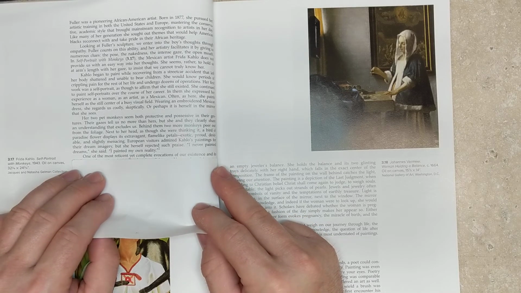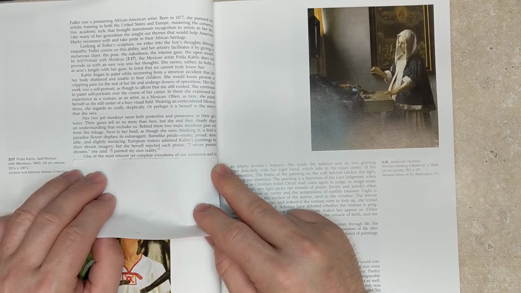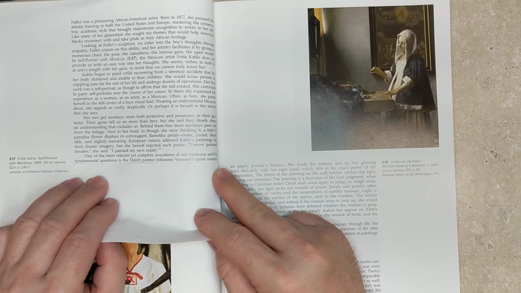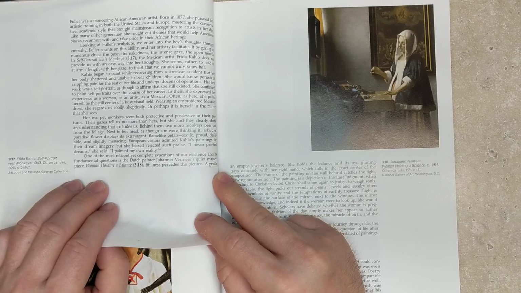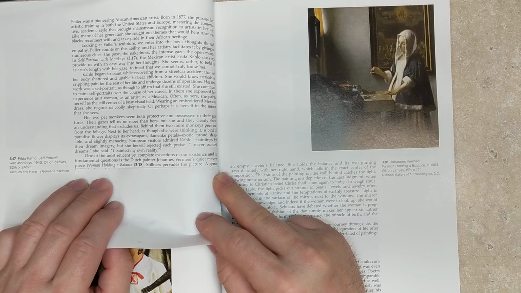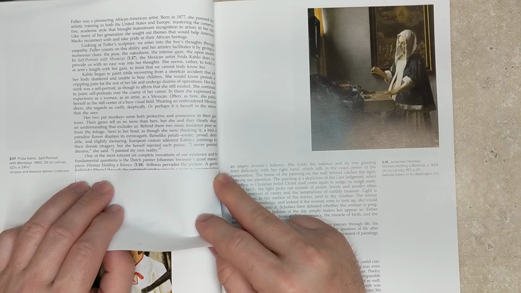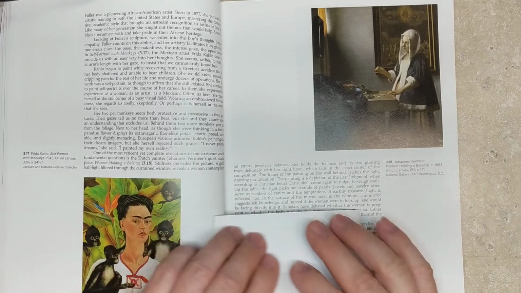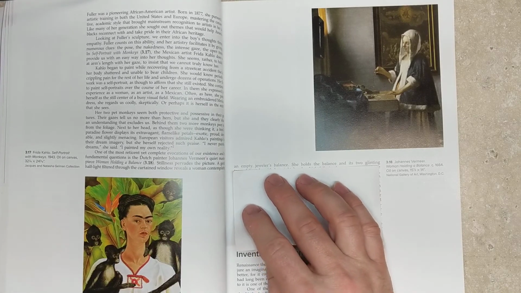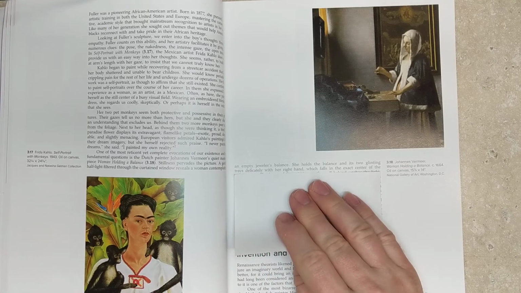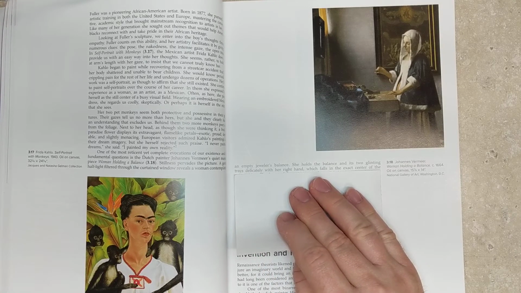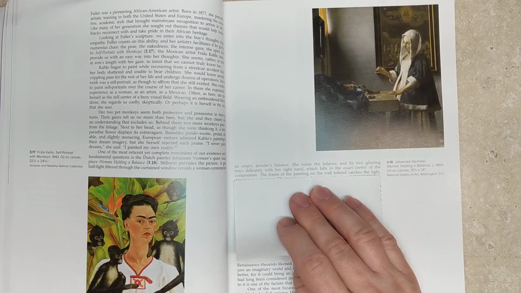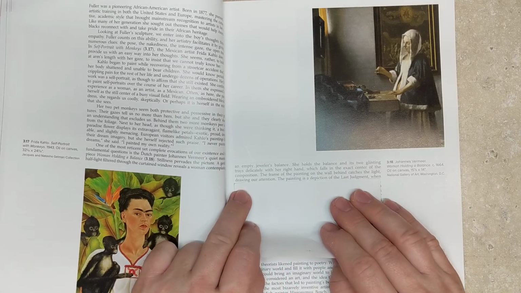One of the most reticent yet complete evocations of our existence and its fundamental questions is the Dutch painter Johannes Vermeer's quiet masterpiece, Woman Holding a Balance. Stillness pervades the picture. A gentle half-light filtered through the curtained window reveals a woman contemplating an empty jeweler's balance. She holds the balance and its two glinting trays delicately with her right hand, which falls in the exact center of the composition. The frame of the painting on the wall behind catches the light, drawing our attention.